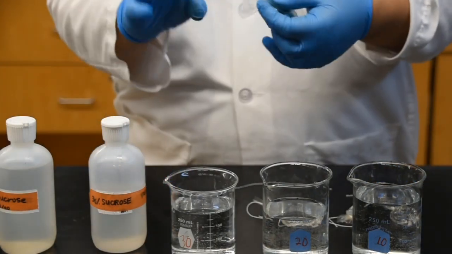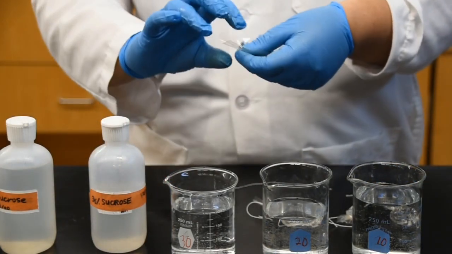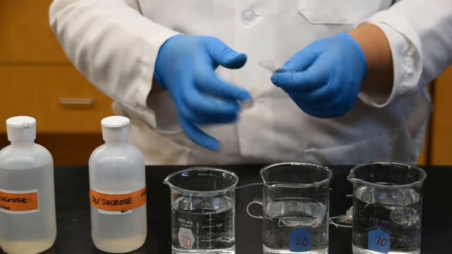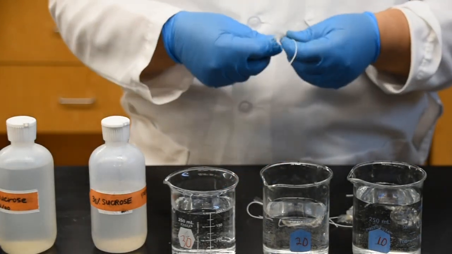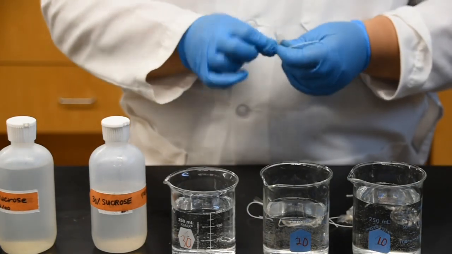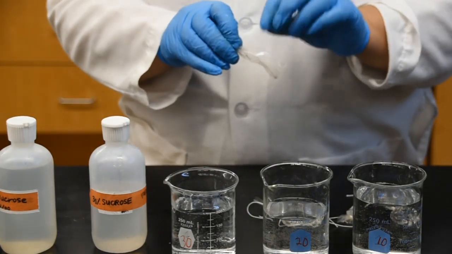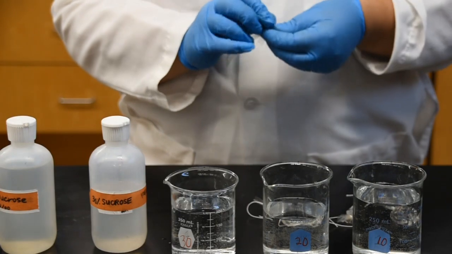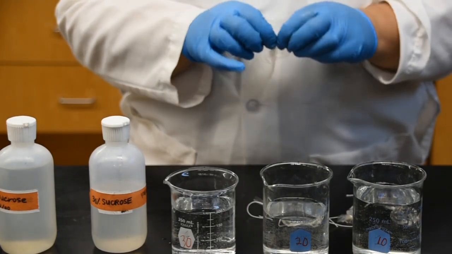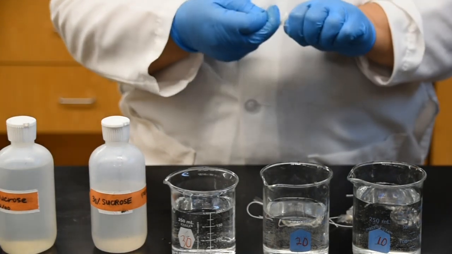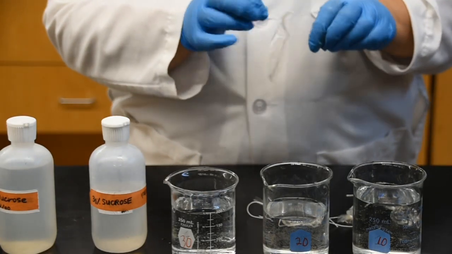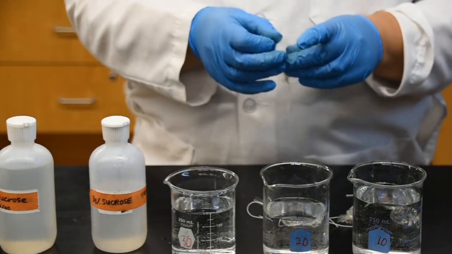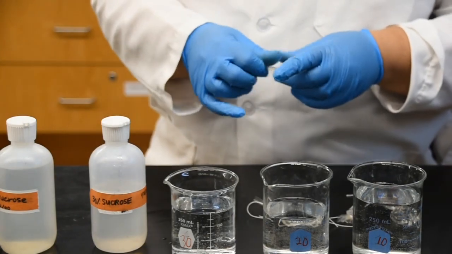So you're going to take your little baggie and you're going to twist, twist, twist, and wrap it. You're going to tie a knot on it. And again, this is really an important step, because if you don't secure this properly, then it would leak out and your experiment would be incorrect at the end.